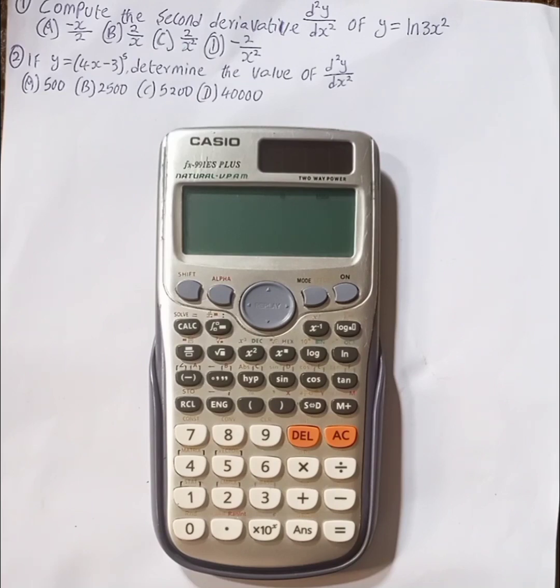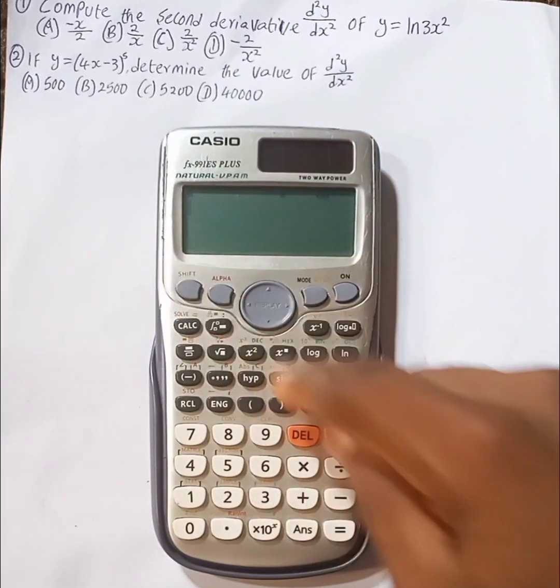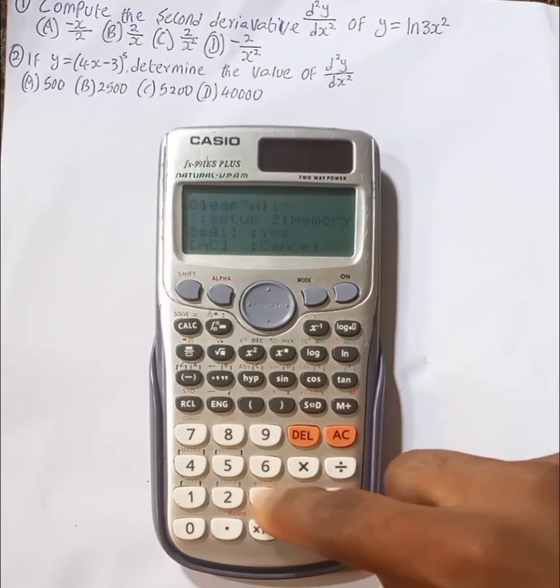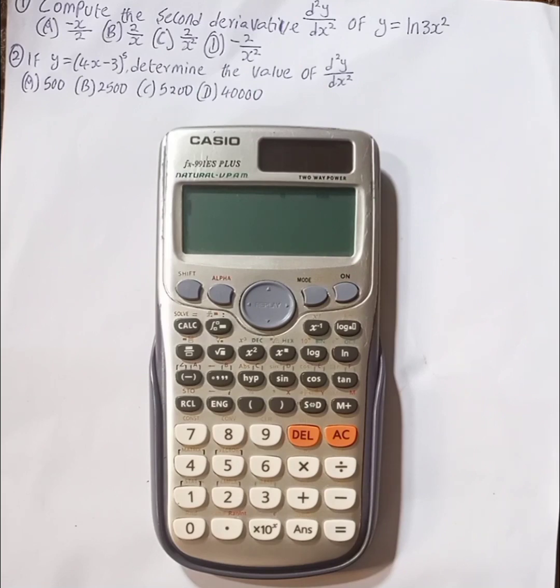So now, let's go straight to the first question. Compute the second derivative, which is d squared y over dx squared, of y equals ln 3x squared. That's very simple. How we're going to do it is, first of all, to clear your calculator. Shift 9 3 equals to and equals to again. So now the calculator is cleared.